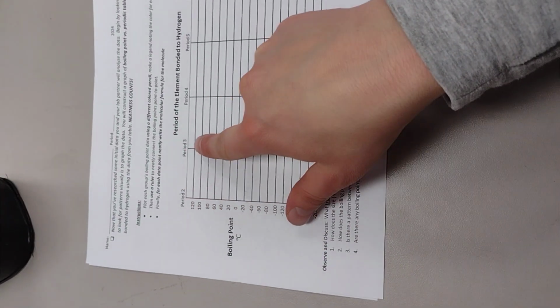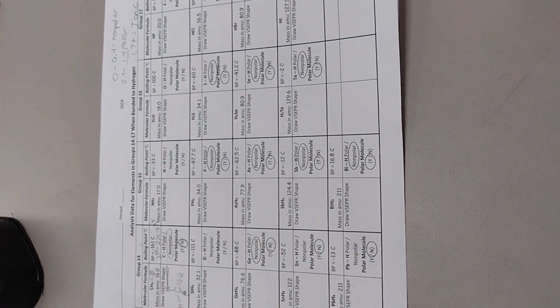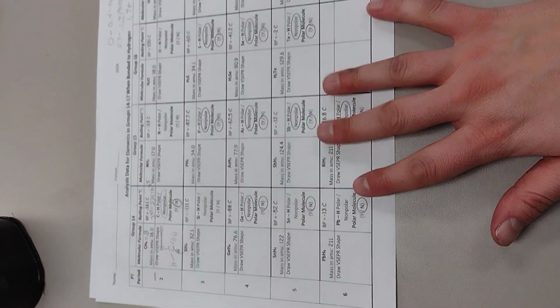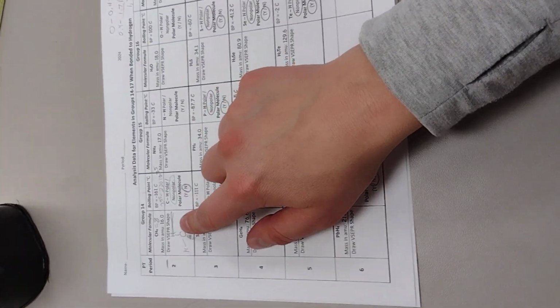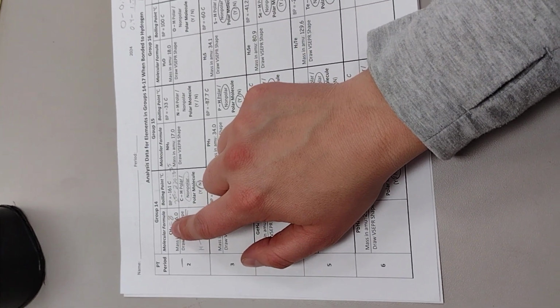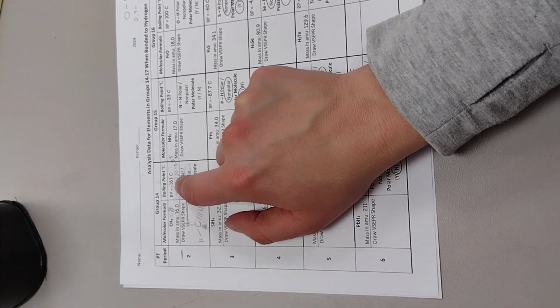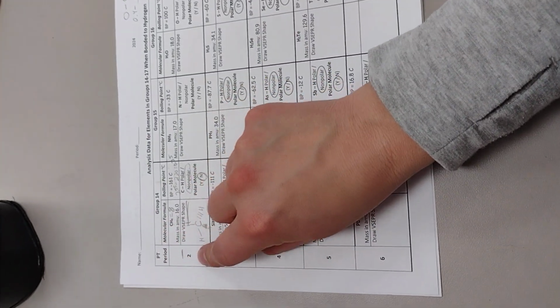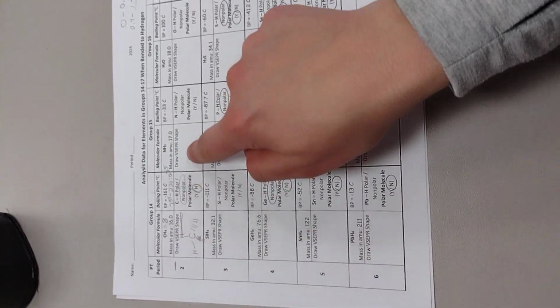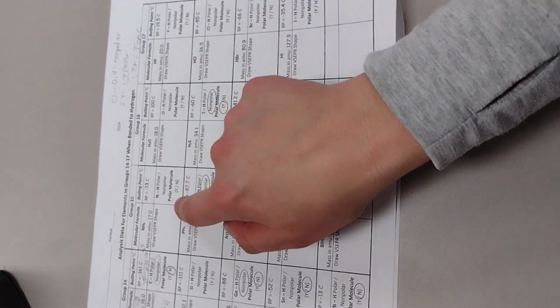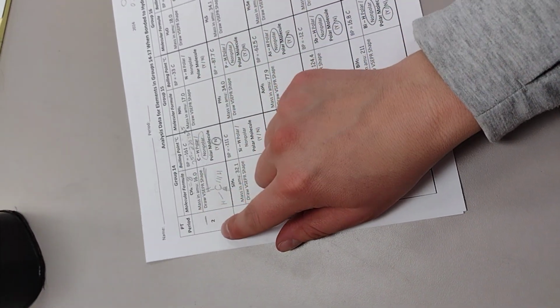When you look at this page, you will see we have periods on the X. Remember, period is a horizontal row on the periodic table. And boiling point on the Y. So what you're going to do is take these boiling point values that are right here, and graph them. Let's take a look first at CH4. CH4 has a boiling point of negative 161 degrees Celsius, and it is in period 2. So all of these boxes right here in this first row are going to be in period 2.